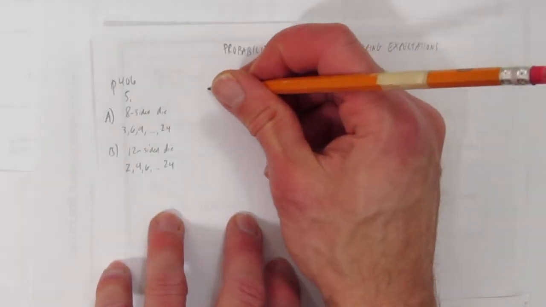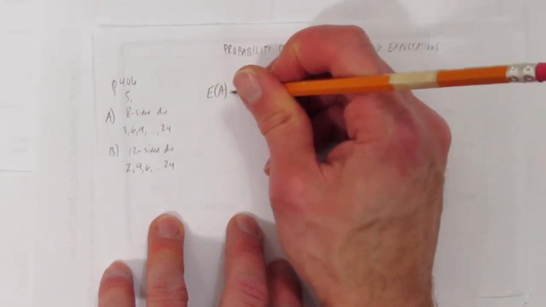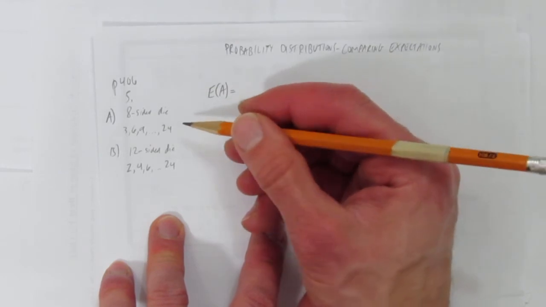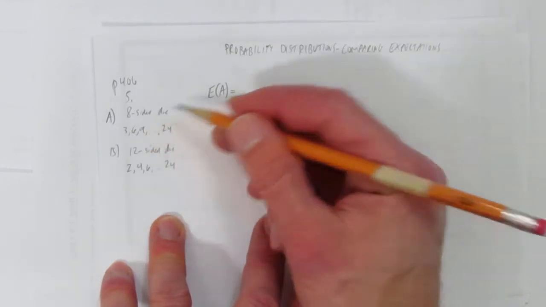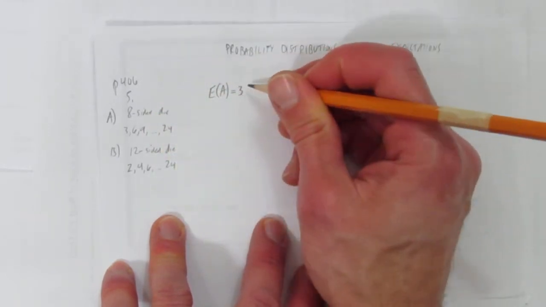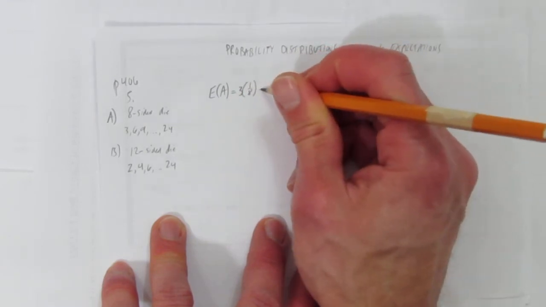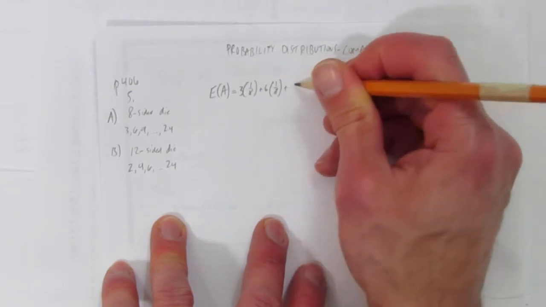So let's calculate the expected value of the A die. Well, the expected value of the A die is just going to be, we have to figure out the probabilities and times those by the values. So it's a lot of writing, but it's easy. You could get a 3 on the 8-sided die. What's the probability of that? 1 out of 8. Or you could get a 6. What's the probability of that? 1 out of 8. In fact, they're all 1 out of 8.